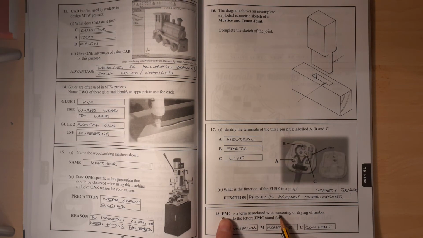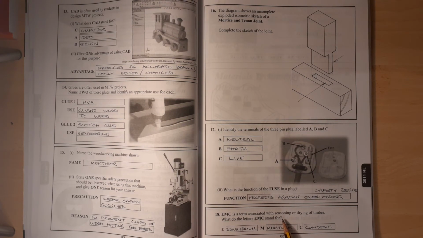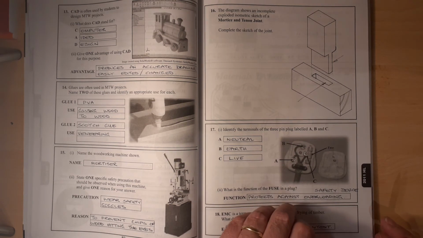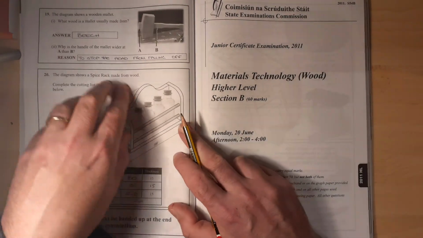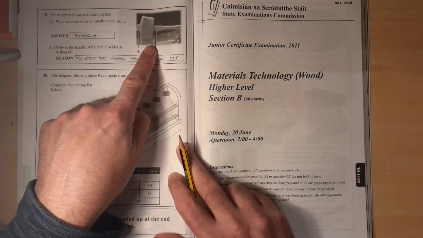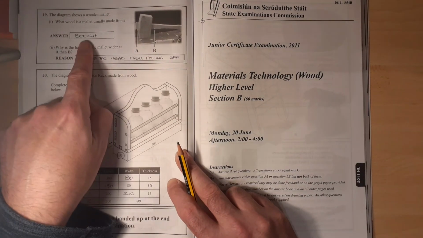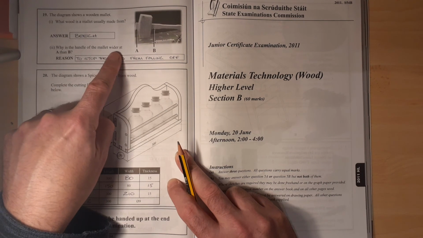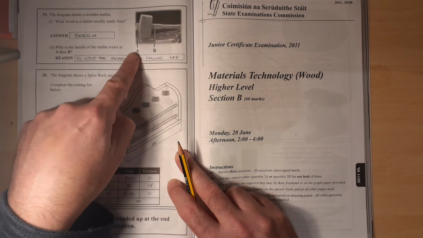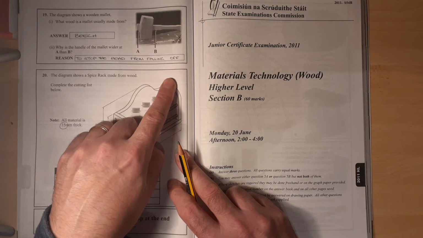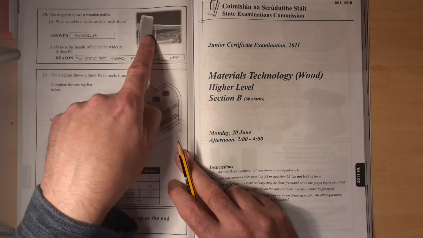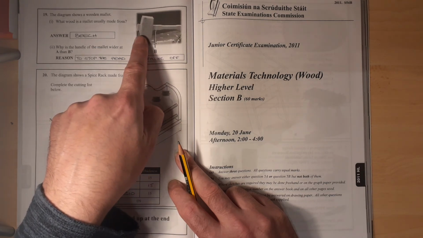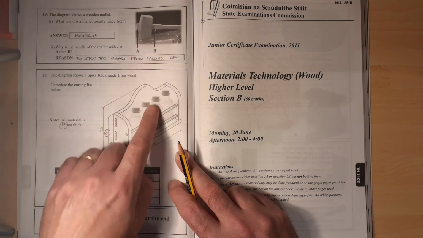EMC is associated with seasoning or drying of timber. The letters EMC stand for equilibrium moisture content. Question 19. The diagram shows a wooden mallet. The wooden mallet is made from beech. It says here that the handle of the mallet at A is wider than at B. The reason for that is it stops the head from falling off. So the more this head goes towards the end, the tighter it will get.